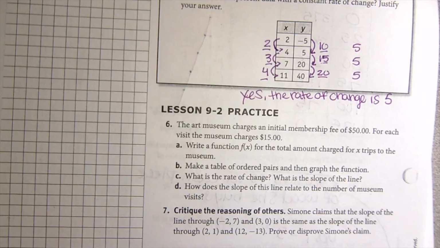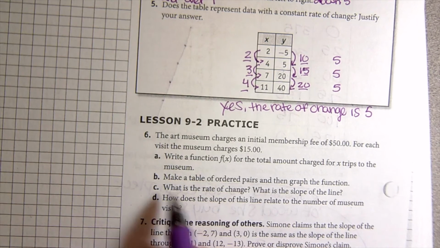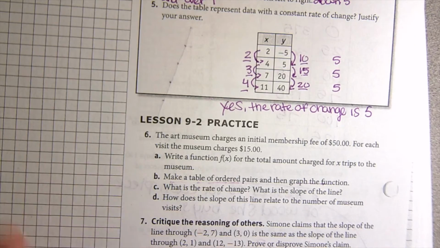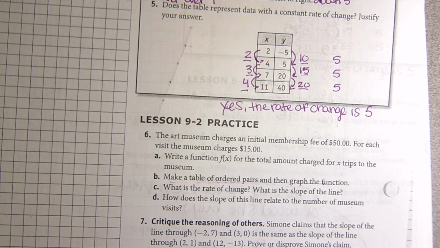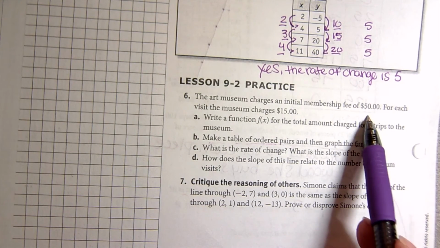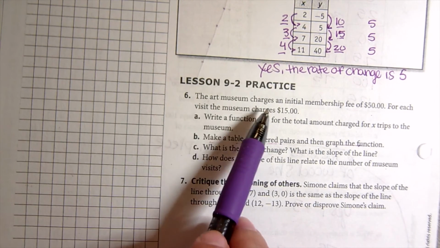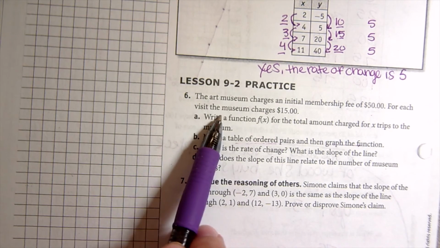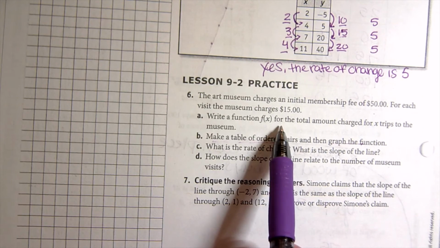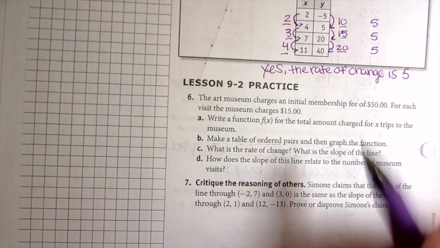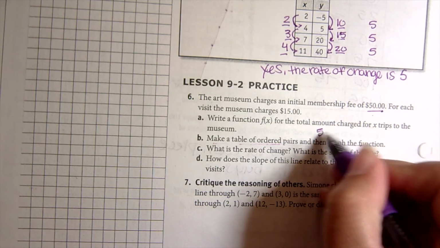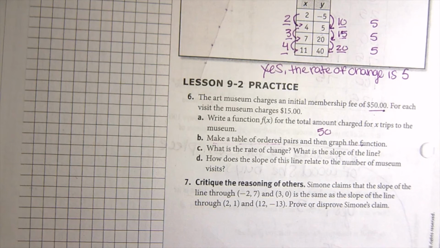All right, you need to do 6 and 7. Notice in 6, part B, it says to make a table and graph it. Use this graph paper on the side to make your graph. The art museum charges an initial fee of $50, and for each visit, it's another $15 per visit. So, no matter what, if you go to the museum or not, how much money are you spending? $50. It's $50 whether you go or not.